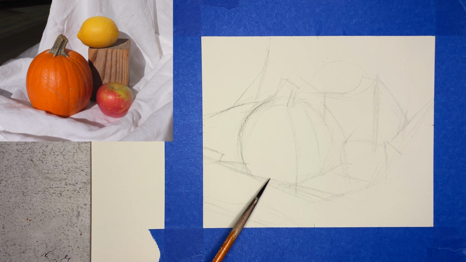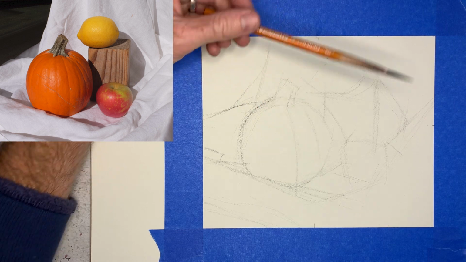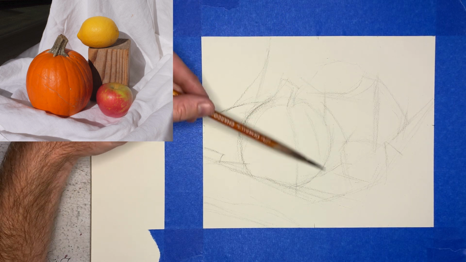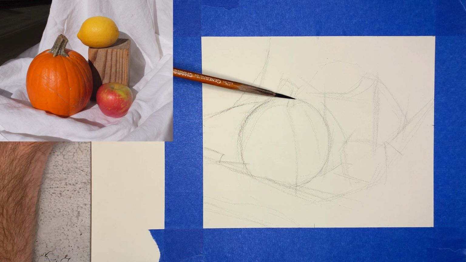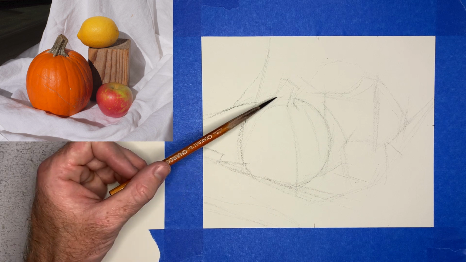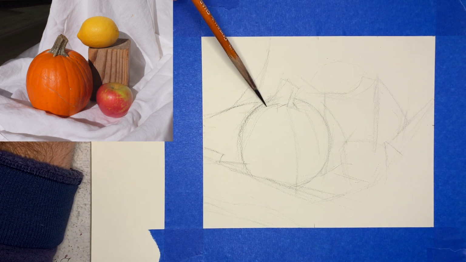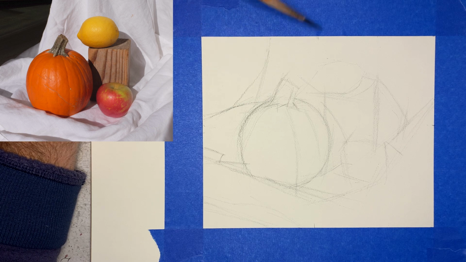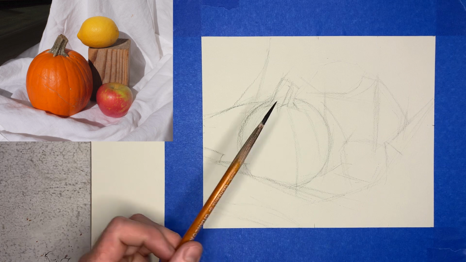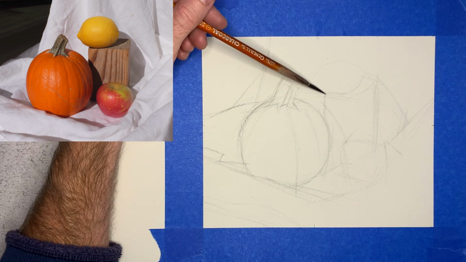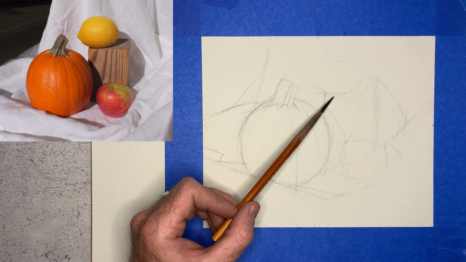If you're setting up your own still life arrangement, think about how the shadows can link the objects together. So even though it's mainly these three objects, four if we count the wooden block, they're not touching each other, but they're all interacting in different ways. Even though the pumpkin isn't touching the apple, the cast shadow on the wooden block is overlapping with the apple.